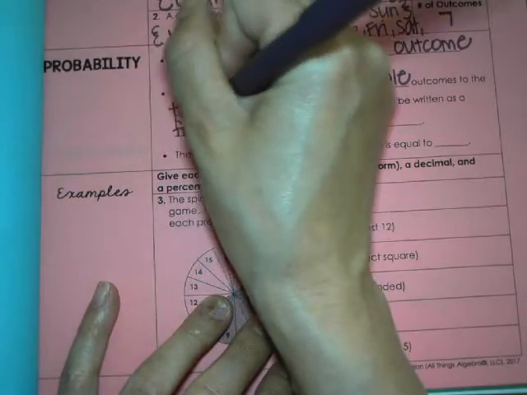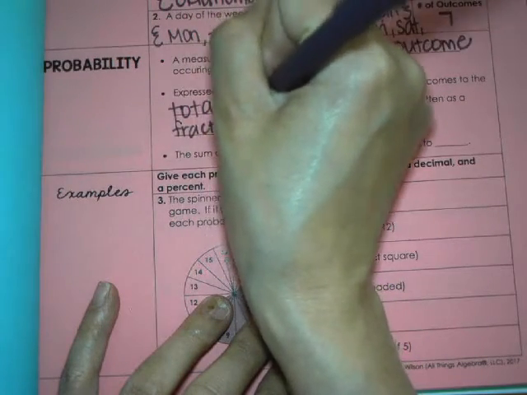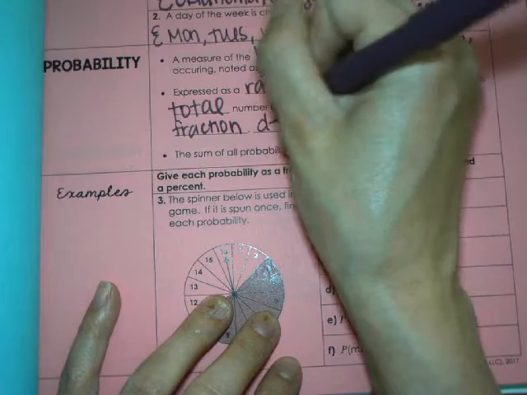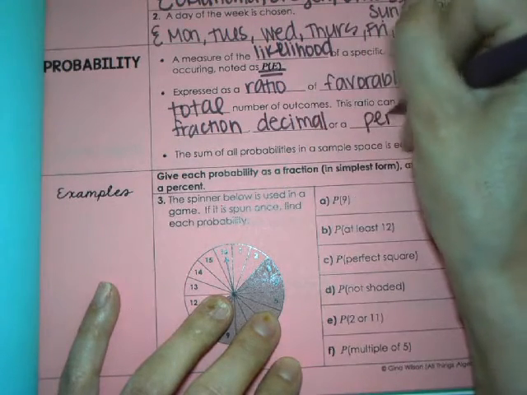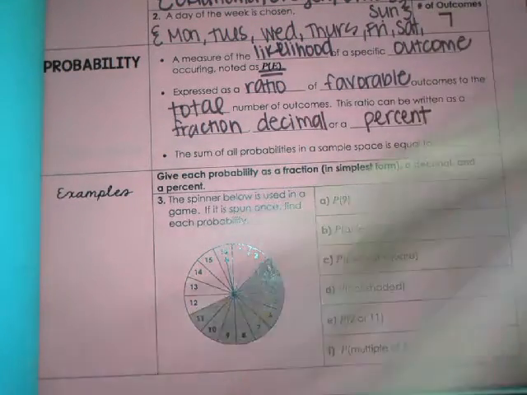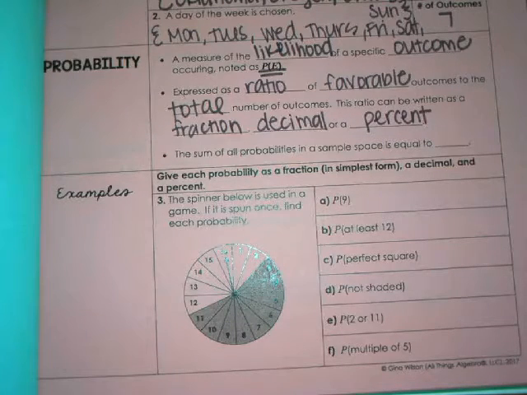And if it can be written as a fraction, that means it can also be written as a decimal and a percentage. So all probability can be written as a fraction, a decimal, or a percent, or all three.